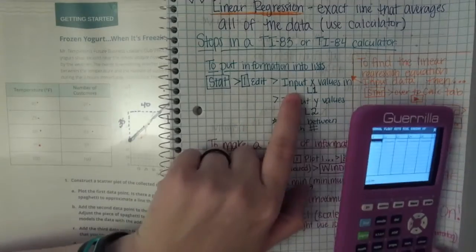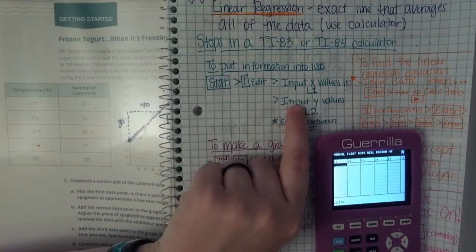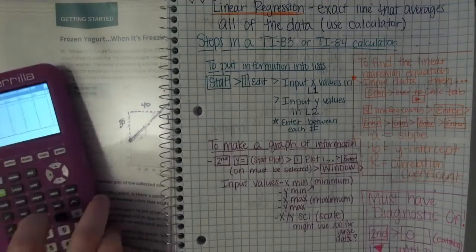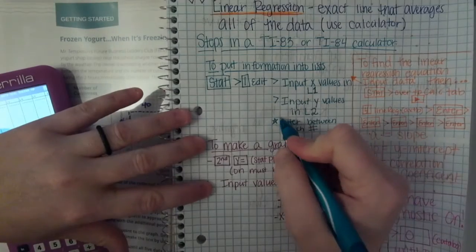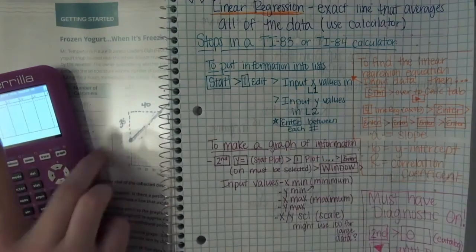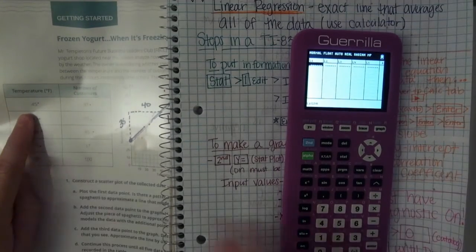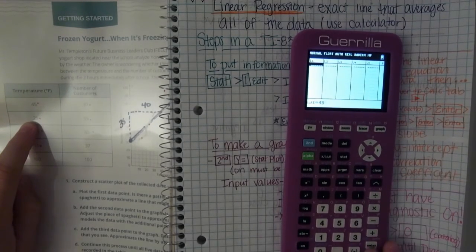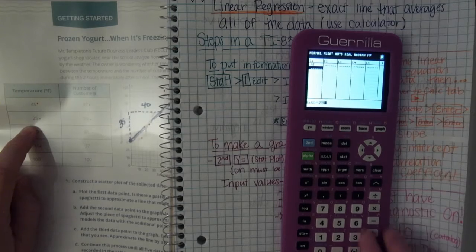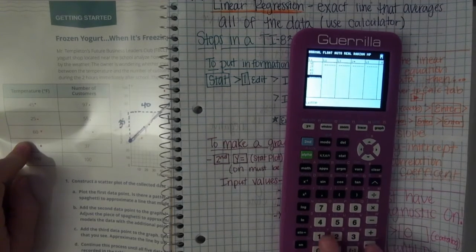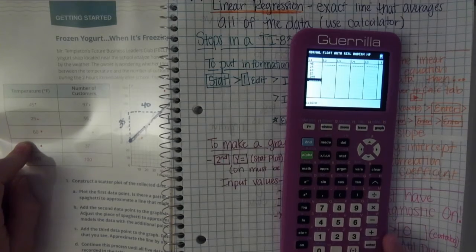And then it says input X values in list 1, input Y values in list 2, and make sure you hit enter. That should be a box around that. Enter between each number. So I'm going to type in, these are my X values. So 45, enter. 25, enter. 60, enter. 15, enter. 100, enter.